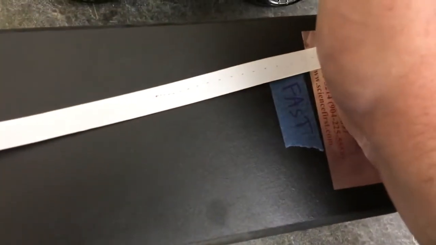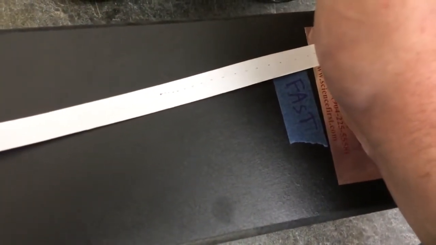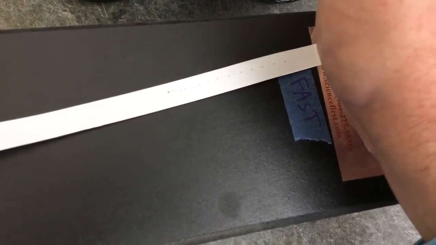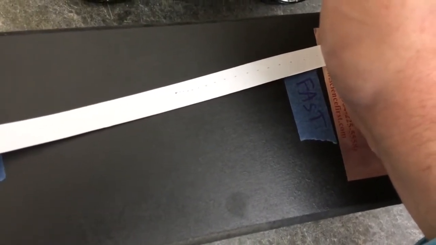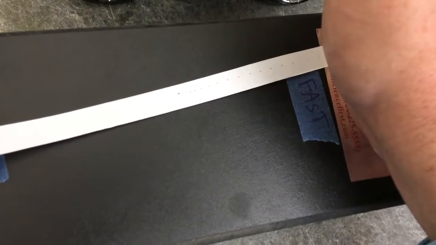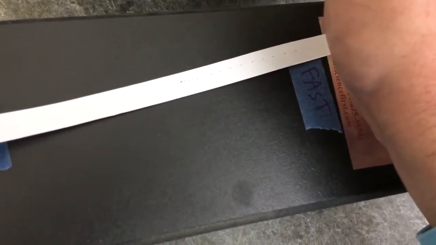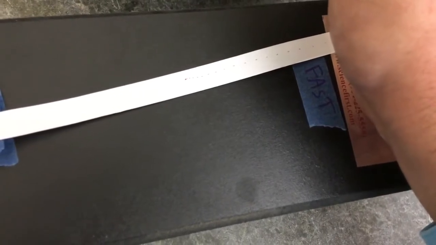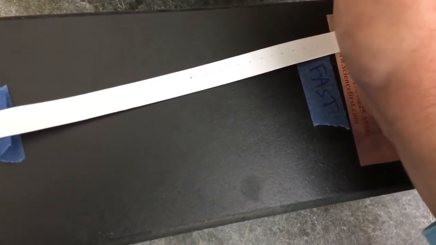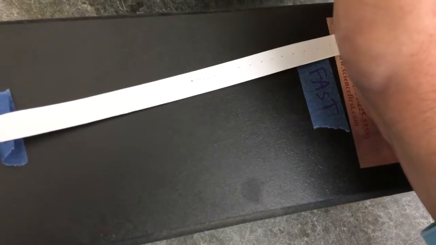The cool thing here is that every single one of these dots is now a data point. It was collected automatically. We know the time. They're a 60th of a second apart. And all we have to do to measure the distance, how far the cart had traveled, is to get a ruler and measure how far apart the dots are. So let me show you how to do that.